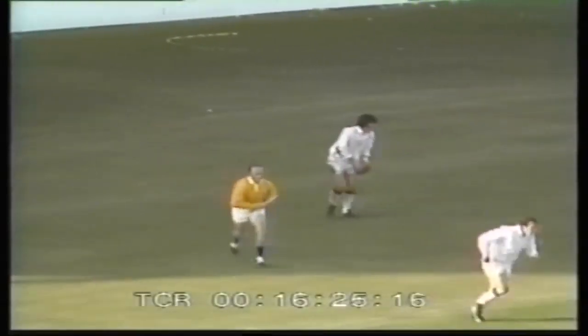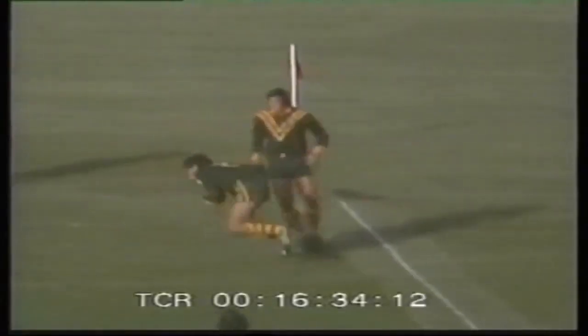Cronin now from near touch, kicking into the wind, attempting the conversion, and it's just wide. So it's still 5-all, almost 22 minutes gone. Millward the kickoff for England. Ron Coote.